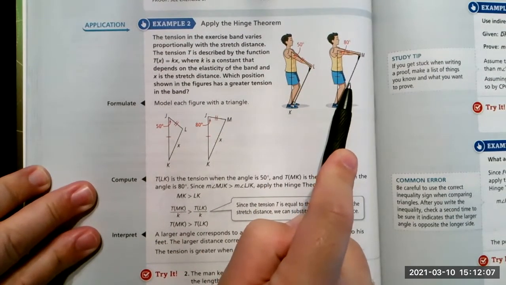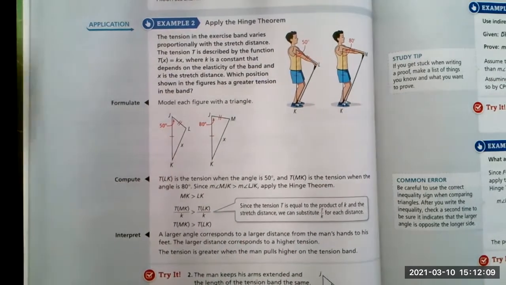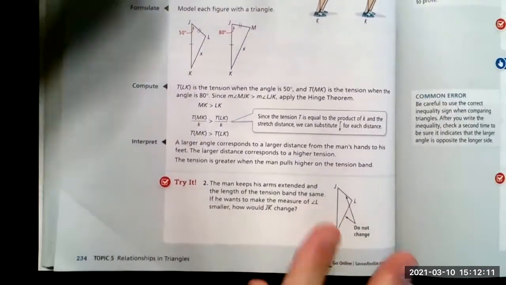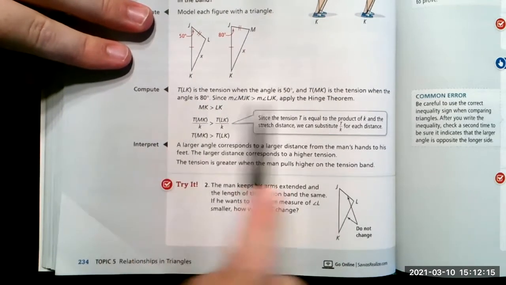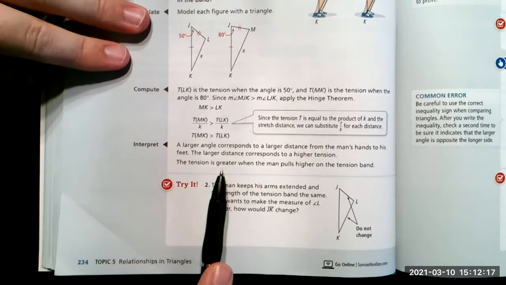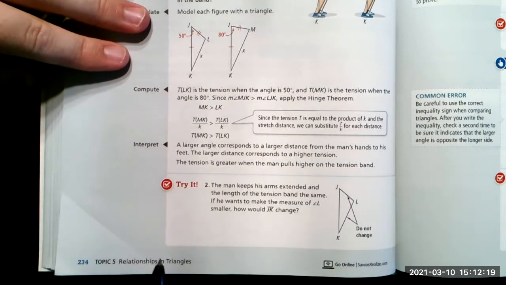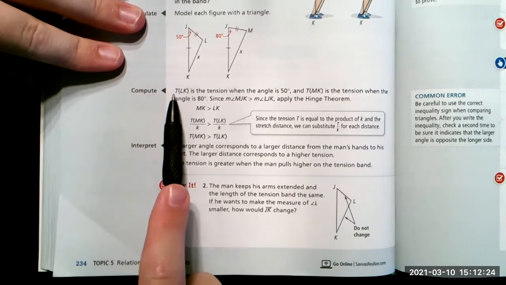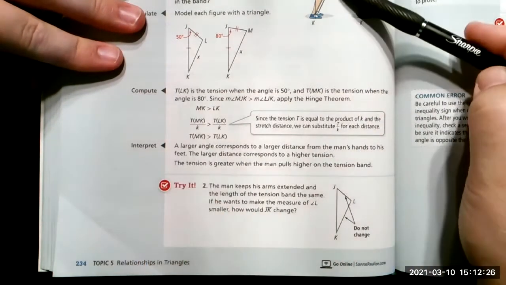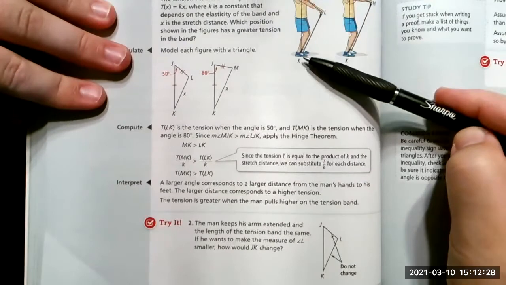It's going to get tighter, and that makes sense. So this example is basically walking you through exactly what that's saying. And it's kind of getting a little bit confusing. That's why I wanted to explain it before I walked you through all the text down here. So the tension of LK is the exercise band. Let me get it down in the picture right here.